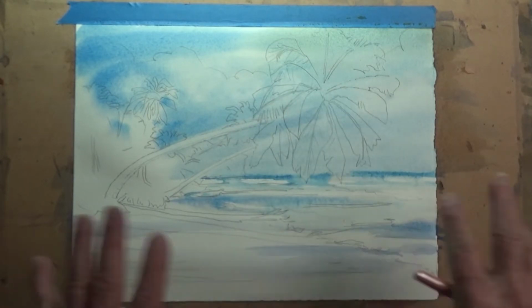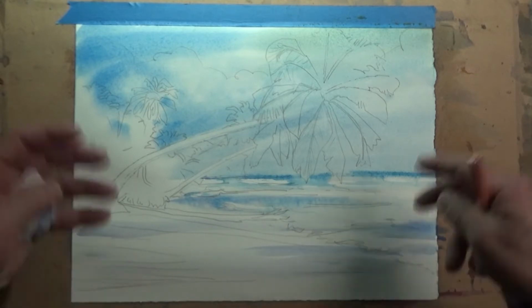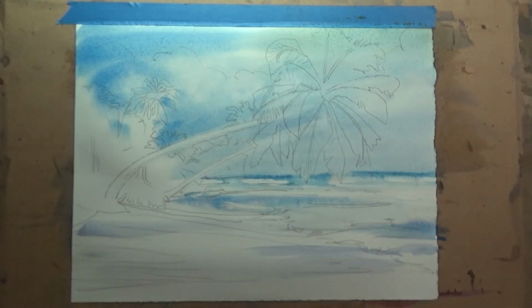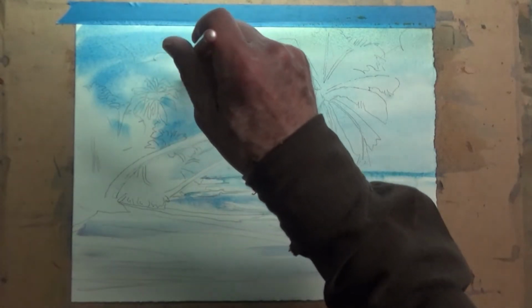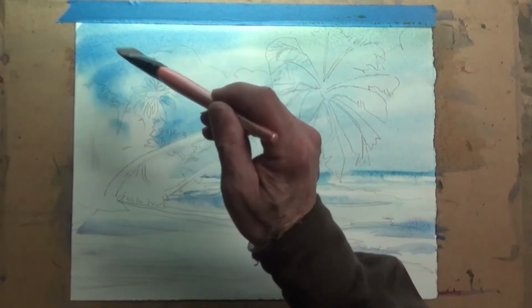Okay, so I've got this general overall feeling of sky. I may want to just do something a little bit lighter, but we're going to deal with that later. I may have to lift some more of this color out. Let me see if I can just here. We'll just put a little bit of water in here.